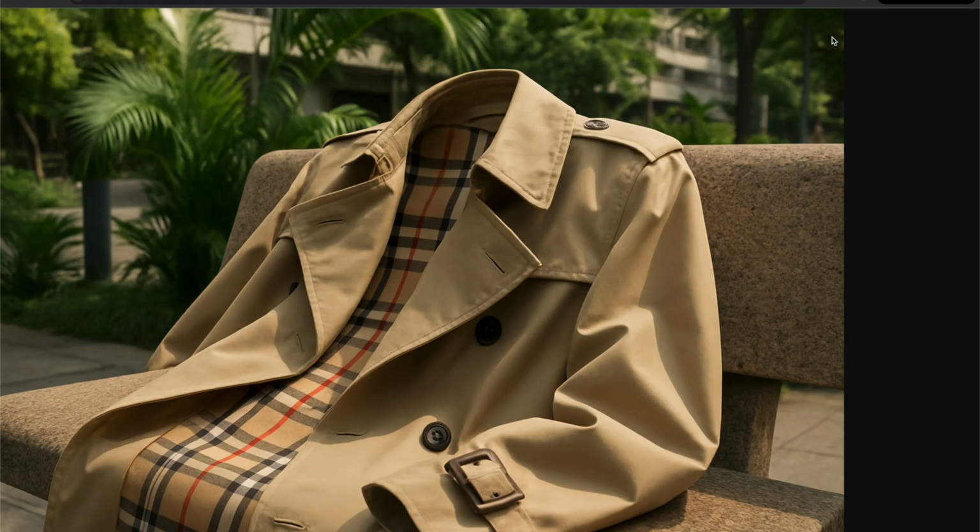This looks really cool. This could be at the hotel or the park bench here in Bangkok. Here we are just displaying the Burberry jacket with the iconic checkered pattern or striped pattern laying there on the bench without the human there. So that gives us all of the tokens we can dedicate towards the fabric, the materials, and the fashion of it.